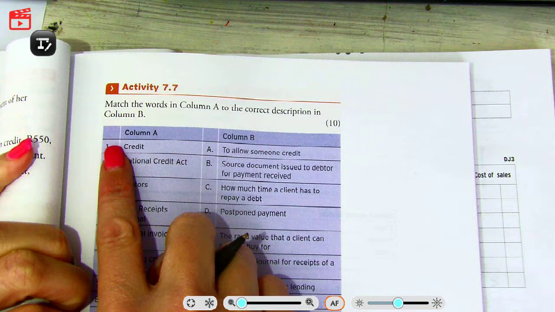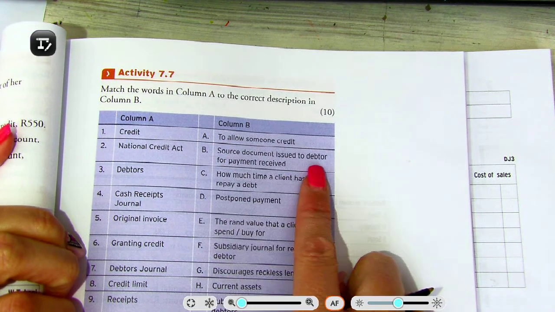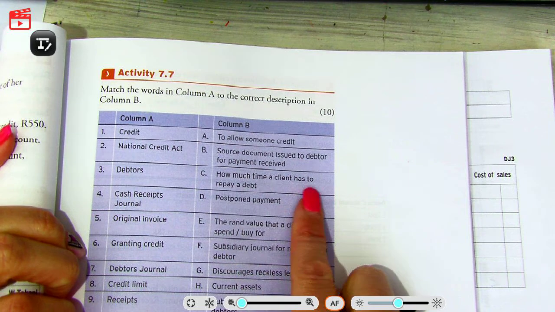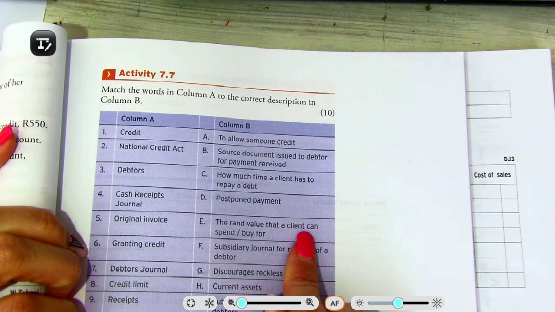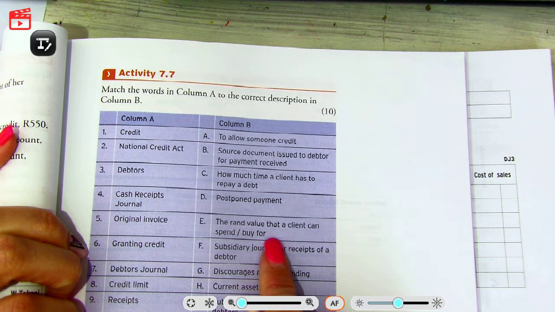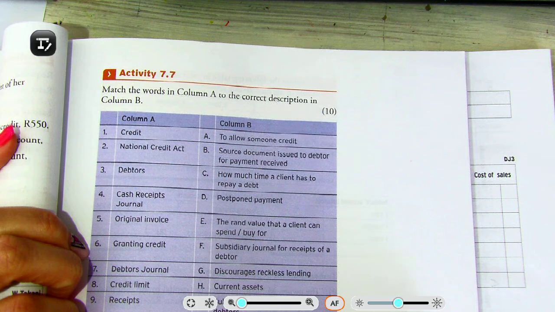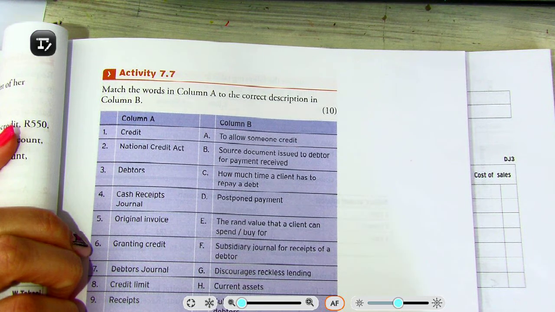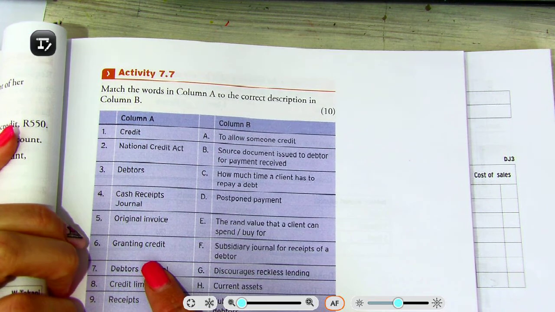Credit. To allow someone credit, source document issued, how much time a client has, postponed payment, the Rand value that a client can spend or buy for, subsidiary journal, discourages reckless lending, current assets, subsidiary journal, source documents. Okay, so I would say that granting credit is one of these.